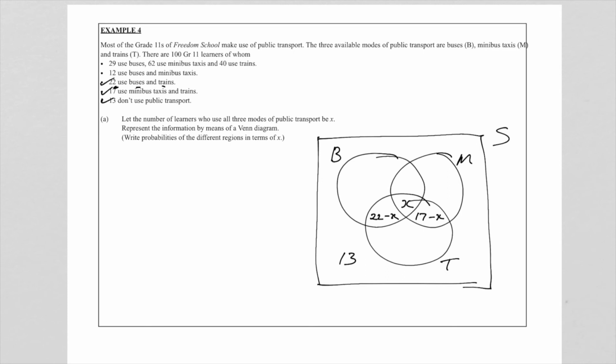And now we go for this 12. 12 use buses and minibus taxis. So 12 use buses as well as minibus taxis. So it's this part. And there's X already. So that will be 12 minus X. So we put in 12 minus X here. We are now finished with all of these in terms of X.